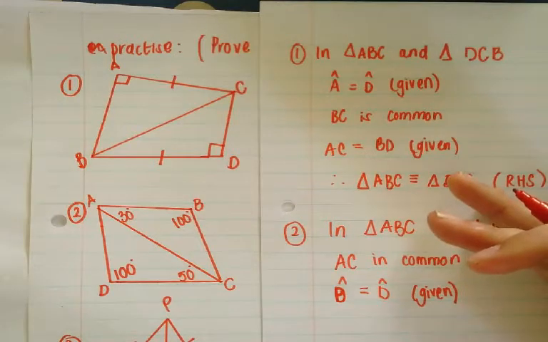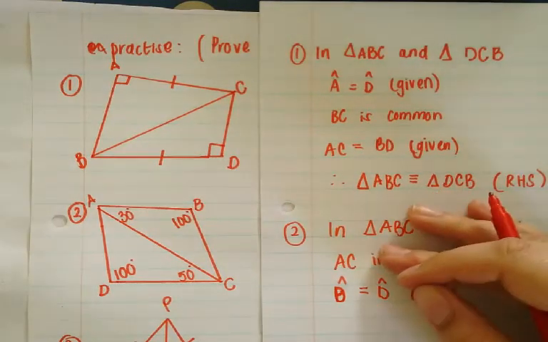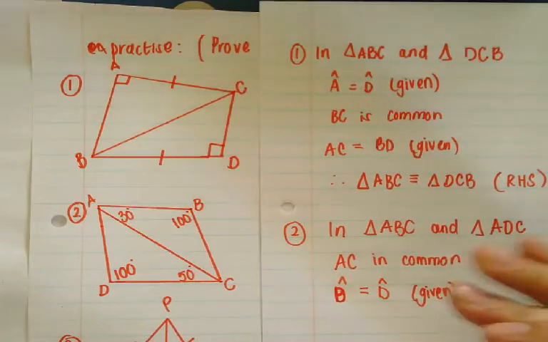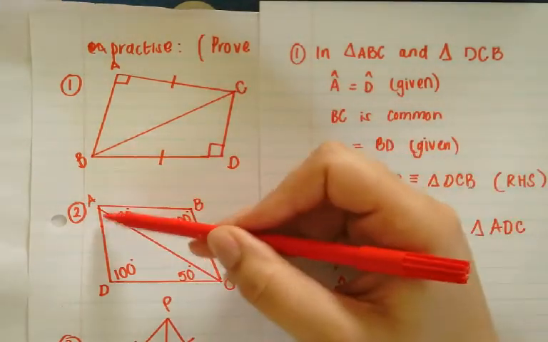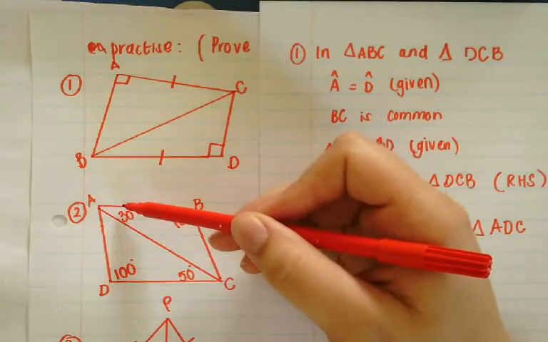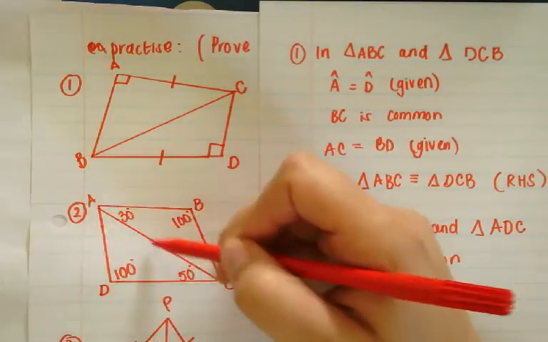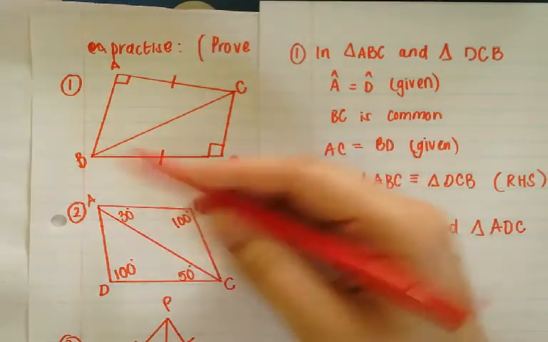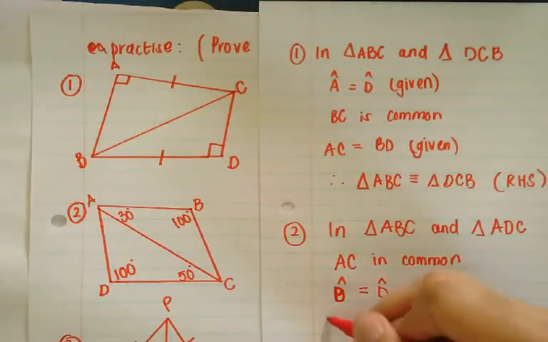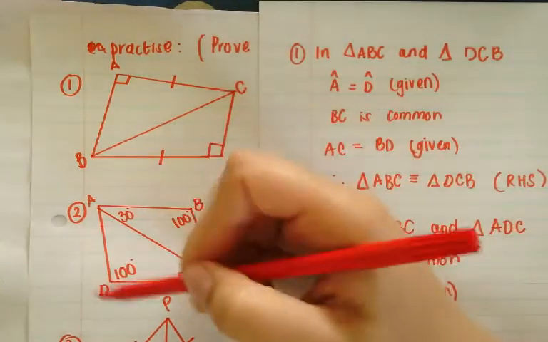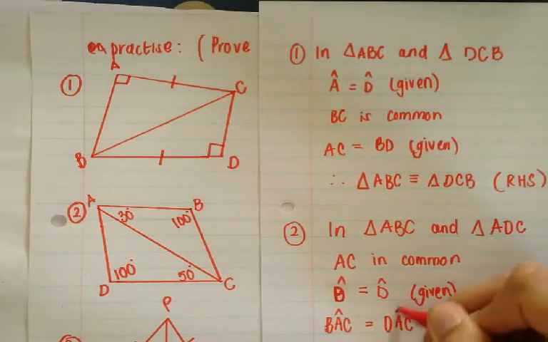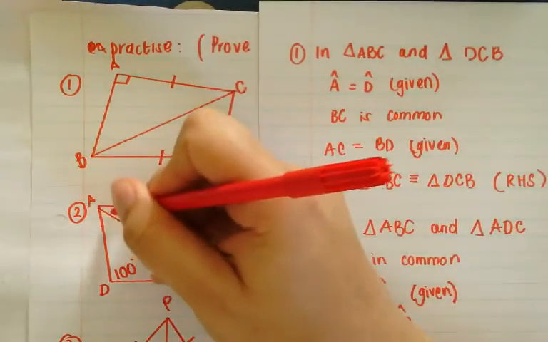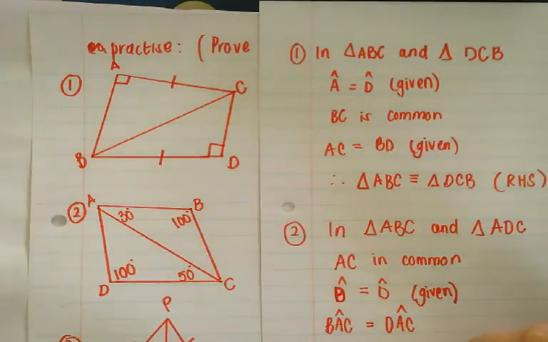I can use either the 30 or the 50, it doesn't matter, but I am going to use 3 letters because there is confusion. If I just say angle A, I'm actually referring to the entire angle A, but I only want to refer to one portion of it. So it's going to be BAC, has to be 3 letters, equals DAC, also 3 letters, because now I've referred to 2 parts of A.